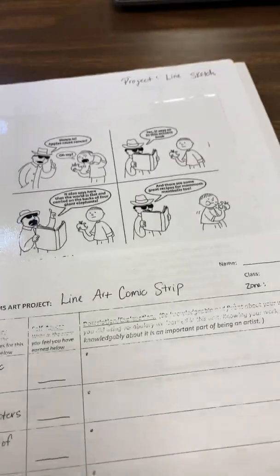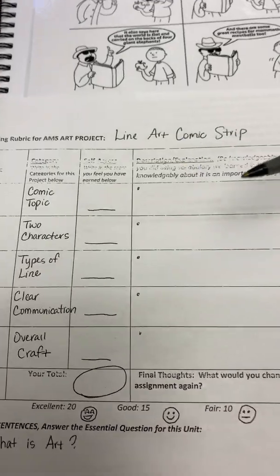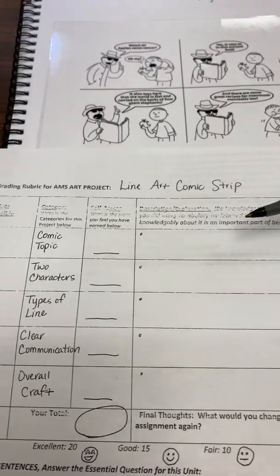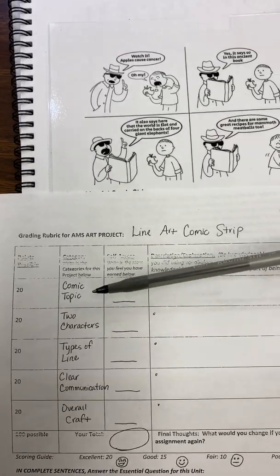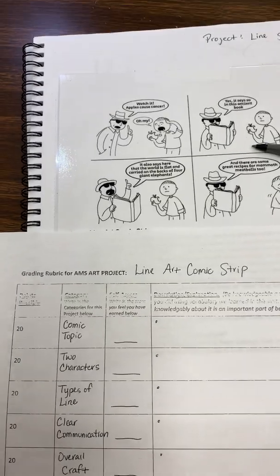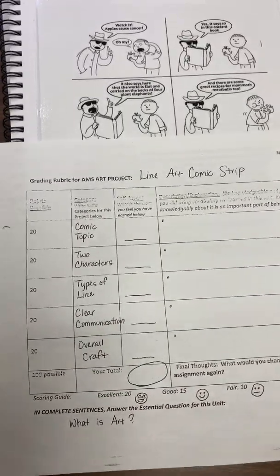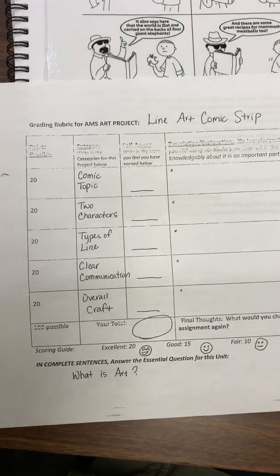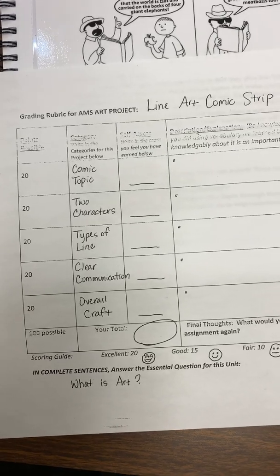This is a tutorial video going through your grading rubric for the line art comic strip. I just want to explain how you're going to self-assess your own comic. So I'm going to use the original example in this demonstration for you to watch, follow along, and make sure you understand how the rubric works and what you're expected to do for each column.